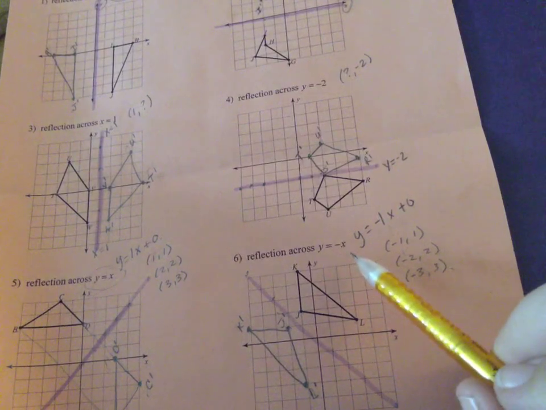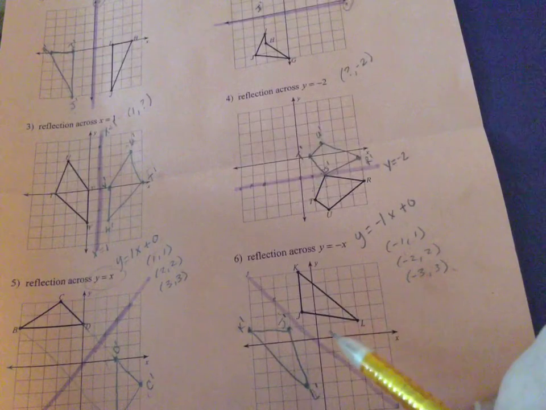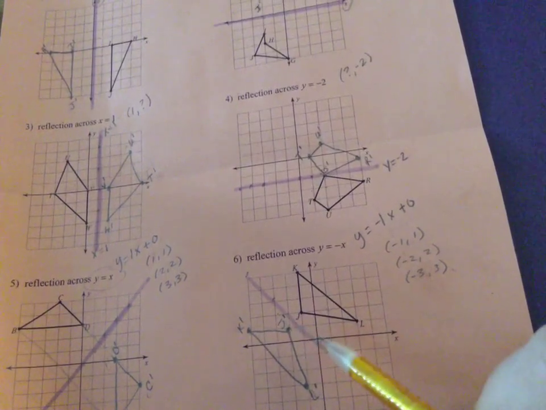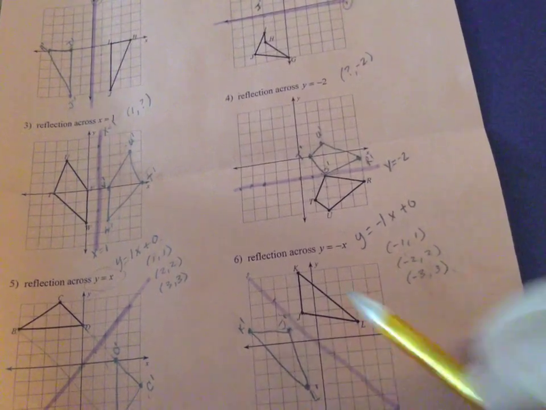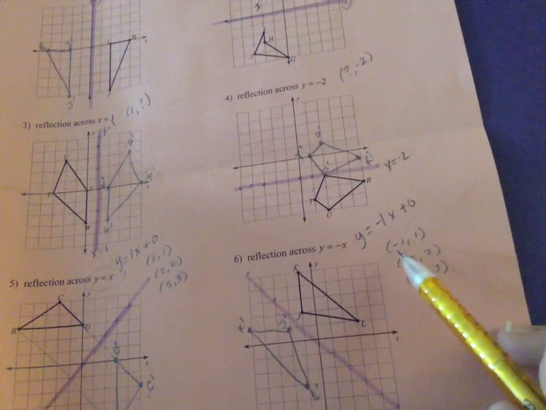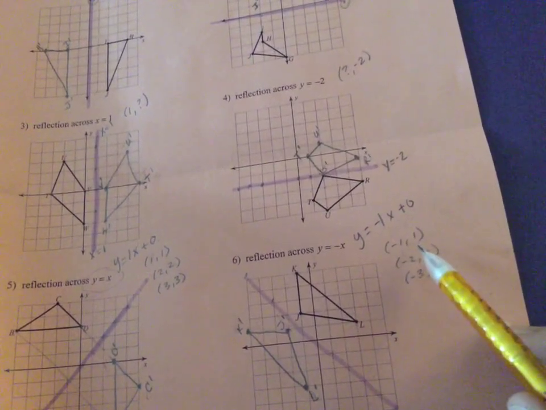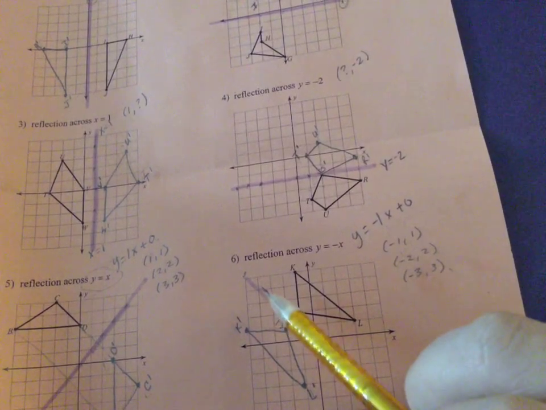So number 6 is a reflection across the y equals negative x line. So that's y equals negative 1x plus 0. So it's the same as before, going through the origin, but now it's going down 1 over 1, down 1 over 1, down 1 over 1. It has a negative slope. So it's the place where all the y's and the x's were almost equal, except x is the negative version of y. Negative 1, 1, negative 2, 2, negative 3, 3, negative 4, 4.